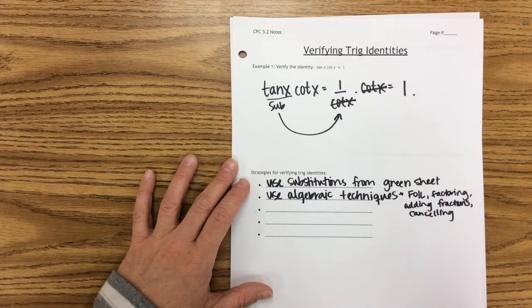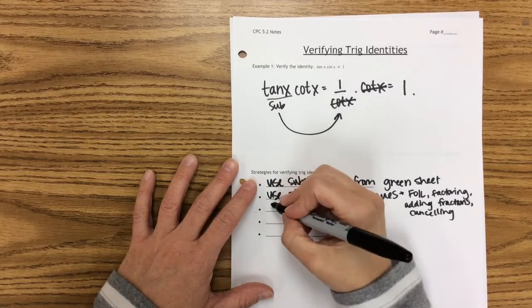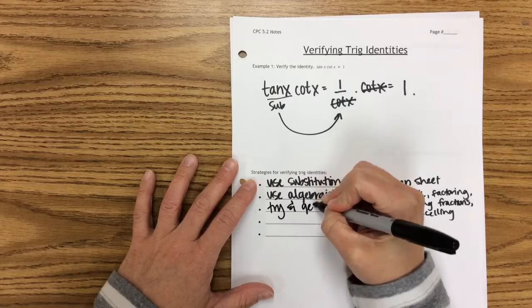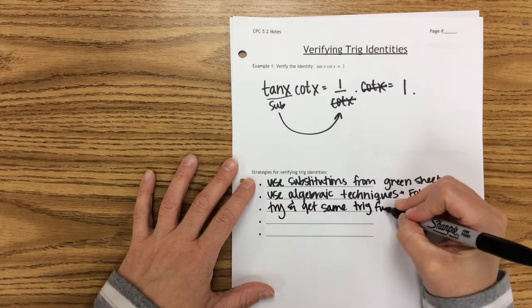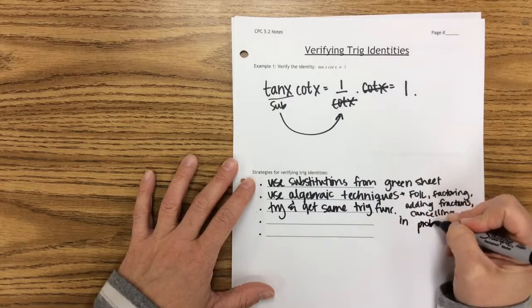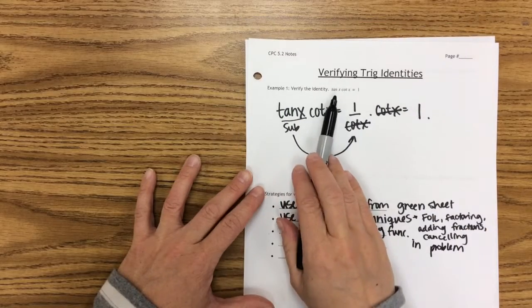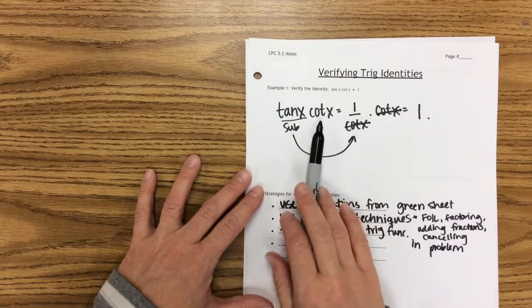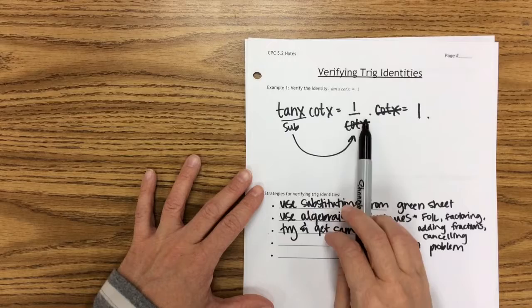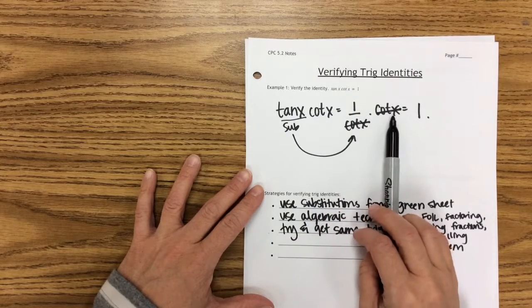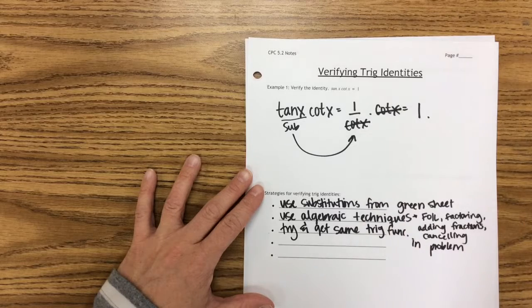Another strategy would be to try and get the same trig functions in the problem. So that's one strategy that I used here. I started with 2 different ones, tangent of x, cotangent of x. I wanted there to be 2 cotangents of x's, so I subbed out my tangent of x for something that had a cotangent in it so that I had similar things there. They won't always cancel, but they will combine, and if they're the same, it works to combine or cancel.